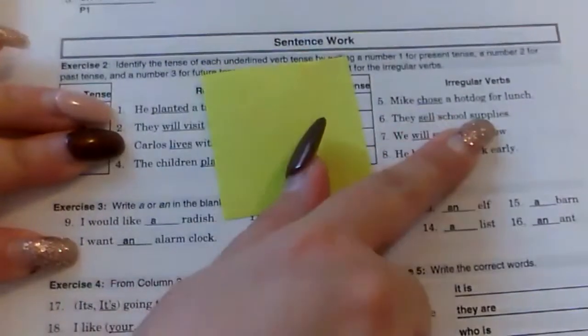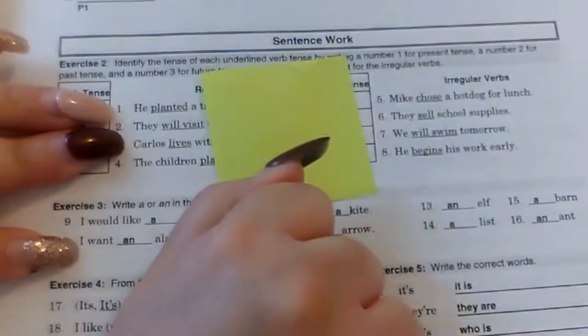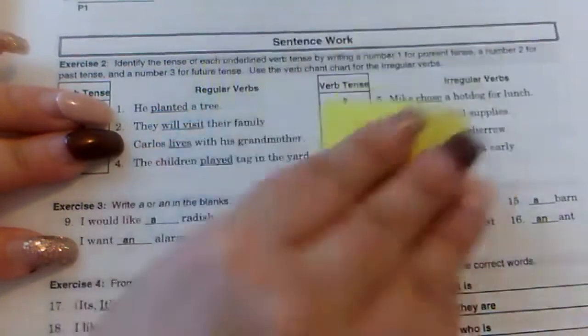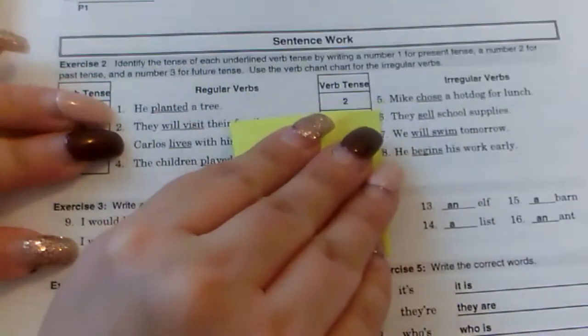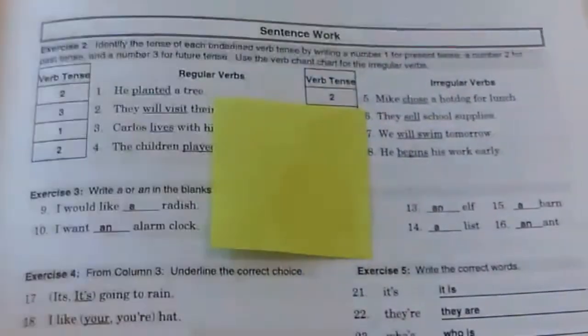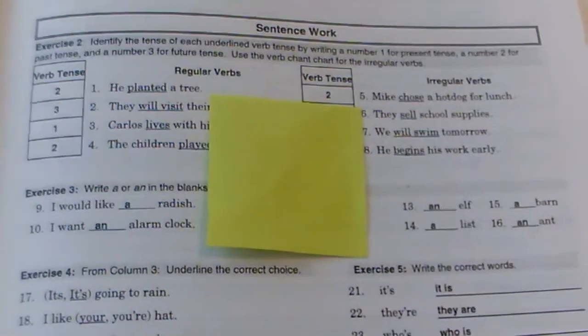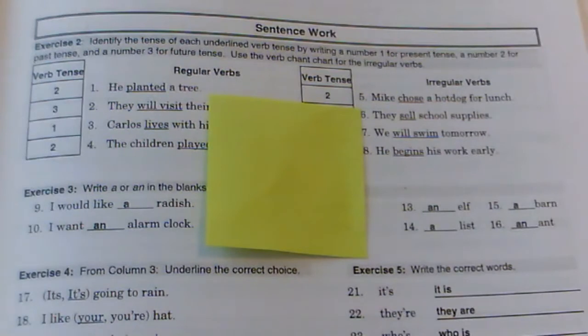Mike chose. It is number 2. That is correct. It is happening in the past. He chose it, so it's not, if it would say he will choose this, or he will want this in the future. But he's saying he chose it, so therefore it's going to be number 2. Happened in the past tense. He already did it. All right.